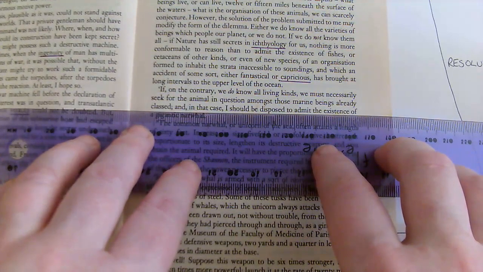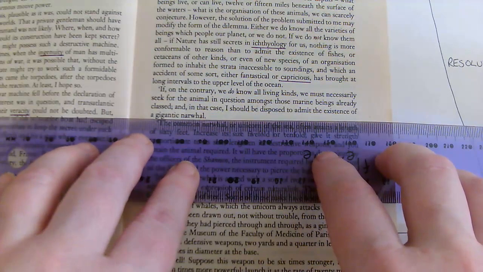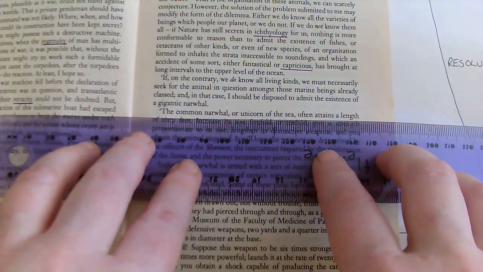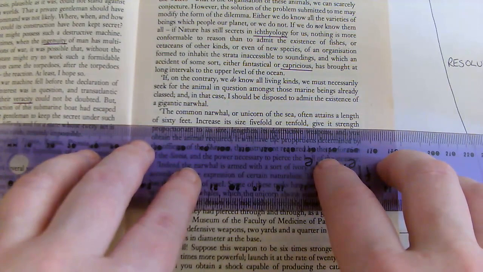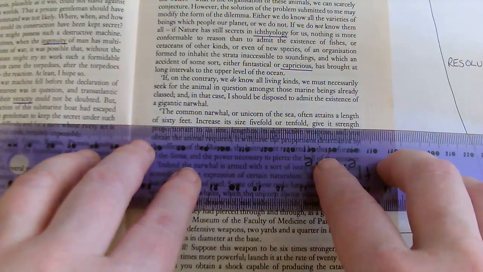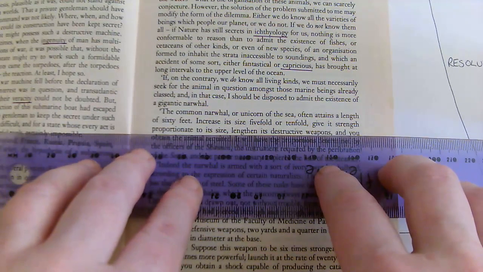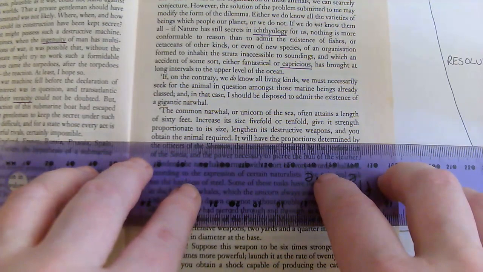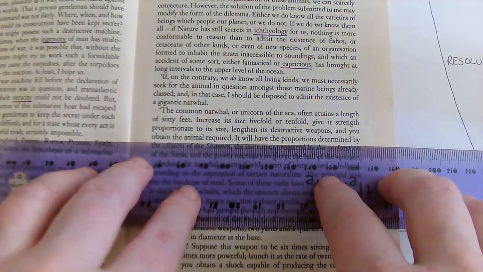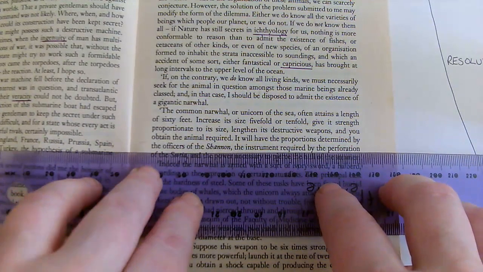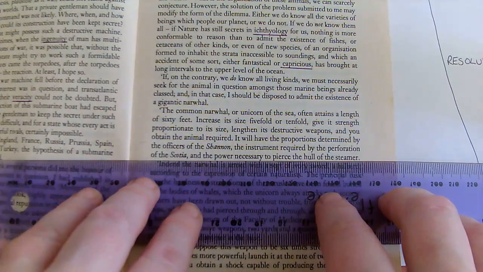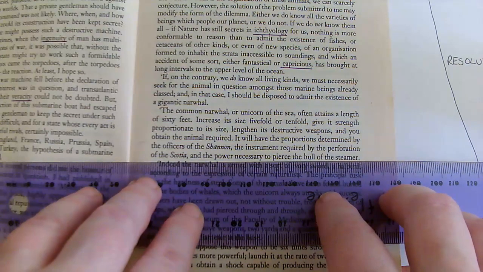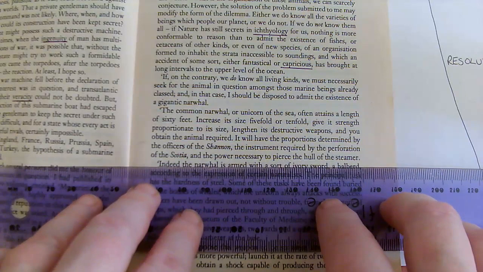And in that case, I should be disposed to admit the existence of a gigantic narwhal. The common narwhal, or unicorn of the sea, which is a real animal by the way, often attains a length of 60 feet. Increase its size 5-fold or 10-fold, give it strength proportionate to its size, lengthen its destructive weapons, and you obtain the animal required. It will have the proportions determined by the officers of the Shannon, the instrument required by the perforation of the Scotia, and the power necessary to pierce the hull of the steamer.